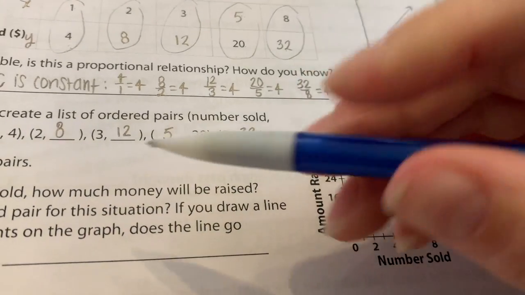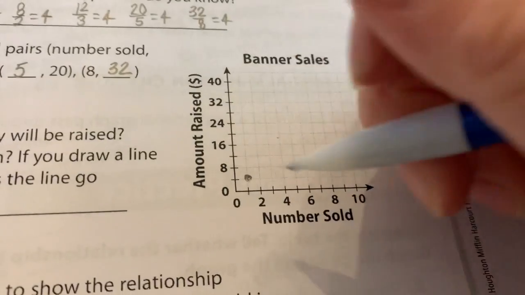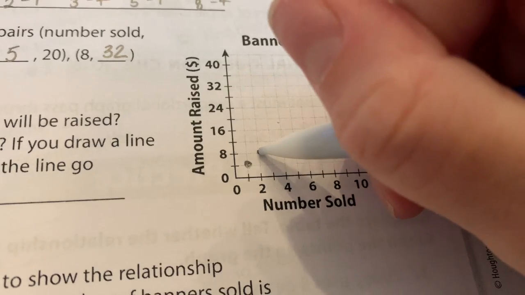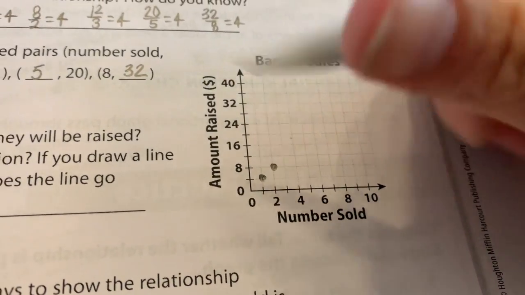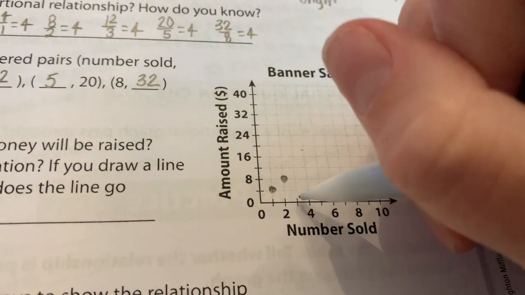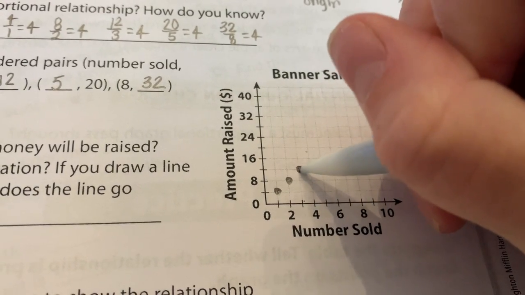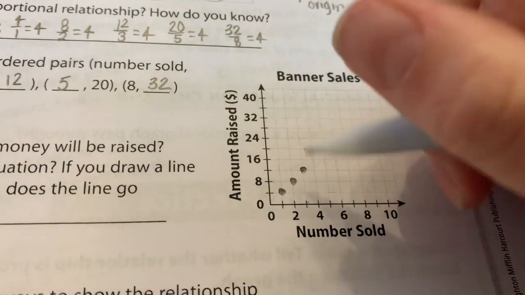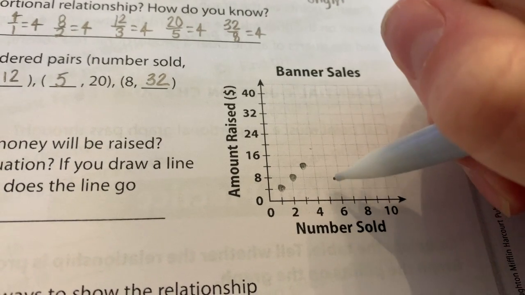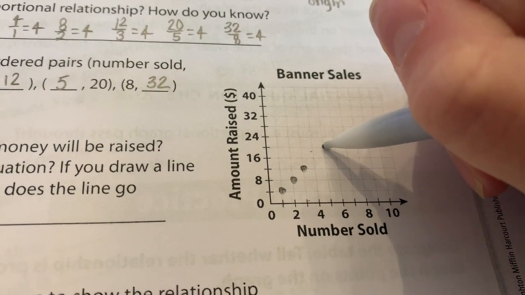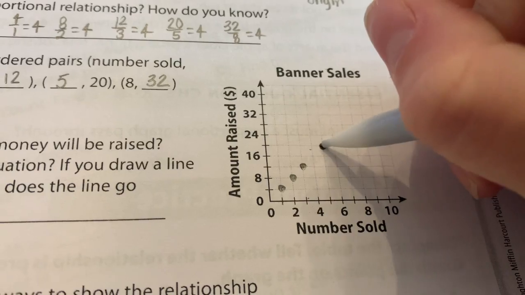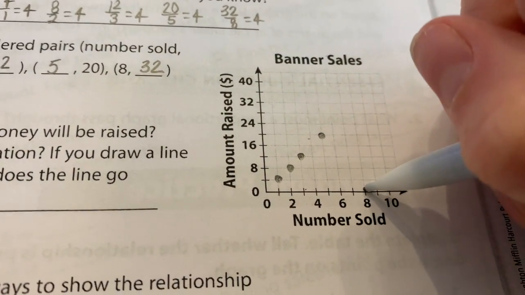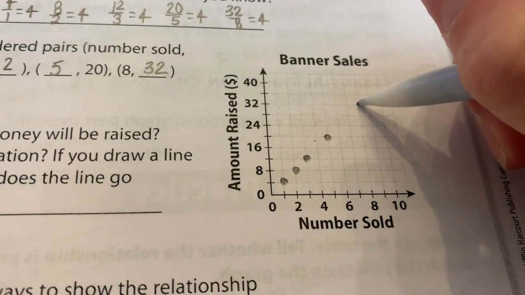Our next point is 2 comma 8. So 2 and 8. And then we have 3 and 12. So that's 3, 12, 5 and 20. 5 is in between here, and 20 is here. And then finally 8 and 32, so that's up here.